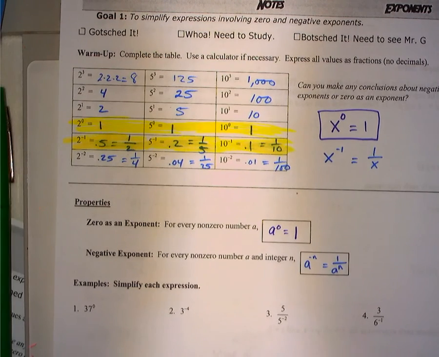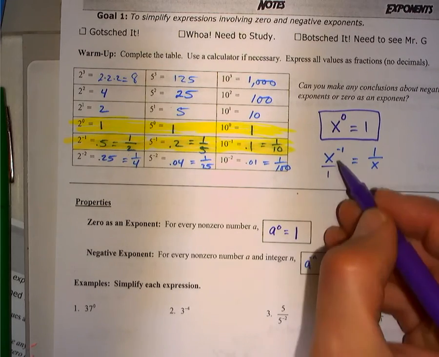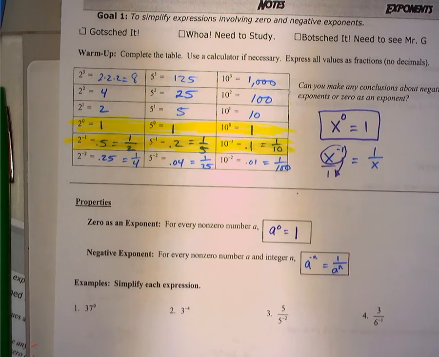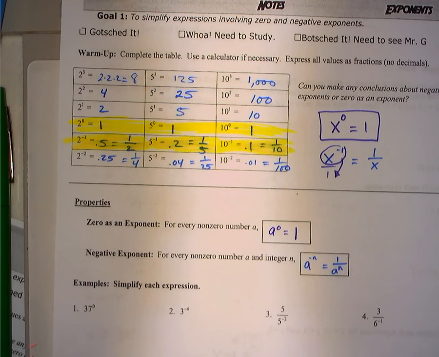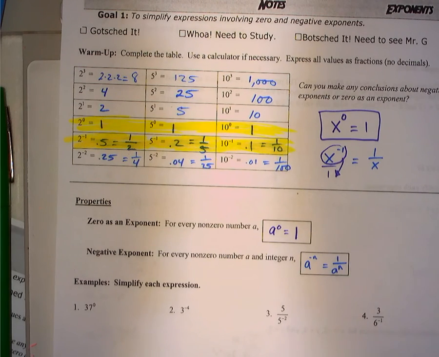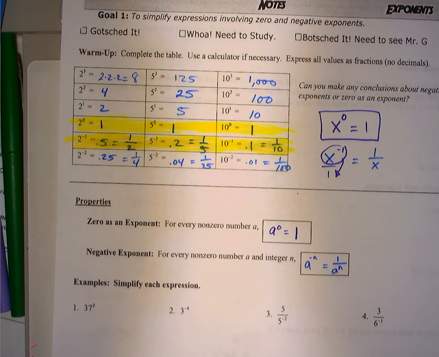What I talk about is think of this as over 1, and if it's uptown in the numerator, I shoot it downtown and make it a positive exponent in the denominator. So this is where I talk about uptown, downtown. If it's uptown and it's a negative exponent, shoot it downtown. Eventually we'll talk about if it's downtown, we're going to shoot it uptown and see what happens. Okay? So shoot it downtown.